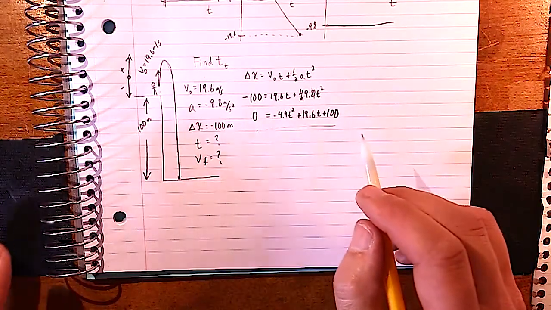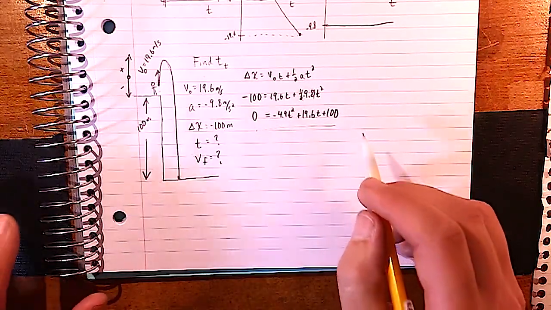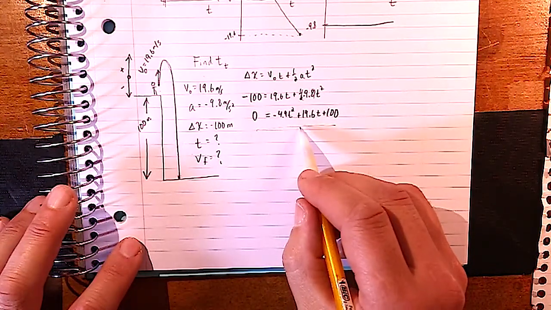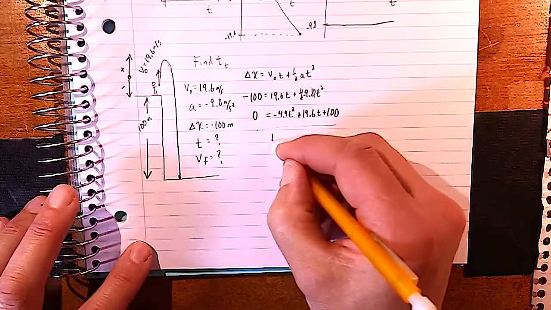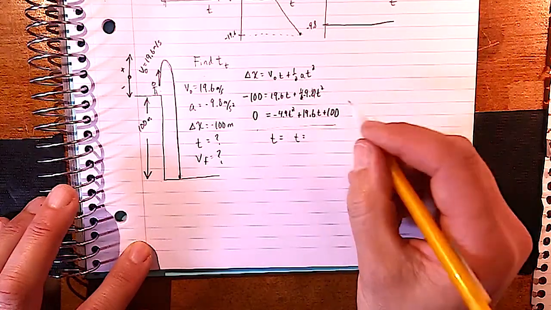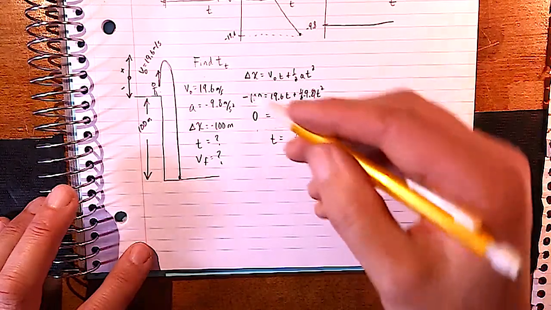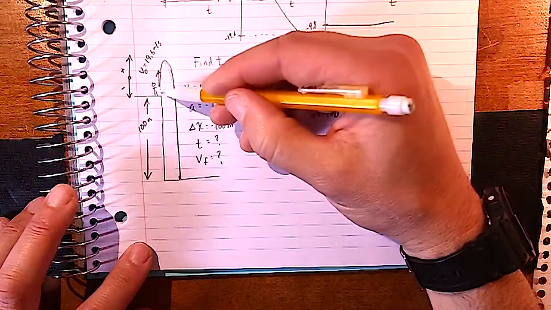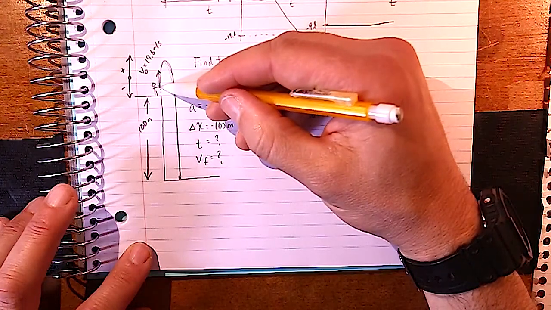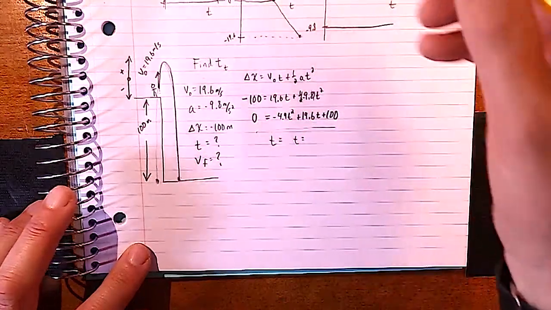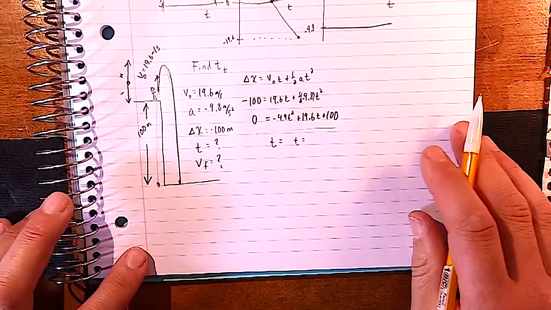I'm going to show you how to do it without a quadratic equation in 2 steps. But if you were to solve this with the quadratic equation, you would end up with 2 times. One would be negative and one would be positive, and you would choose the positive answer. The positive answer is the time for it to do this. The negative answer would be the time it would take to go backwards in time to complete the other half of the parabola.